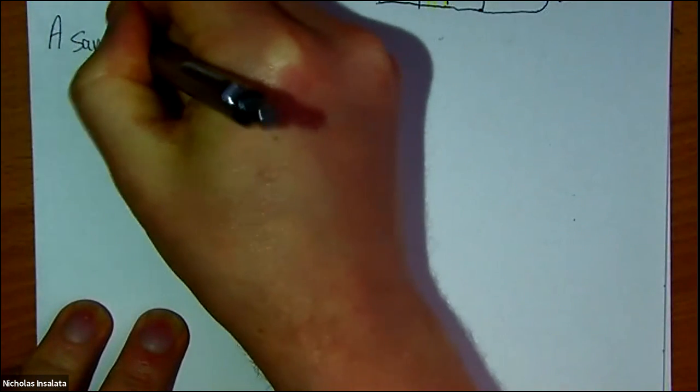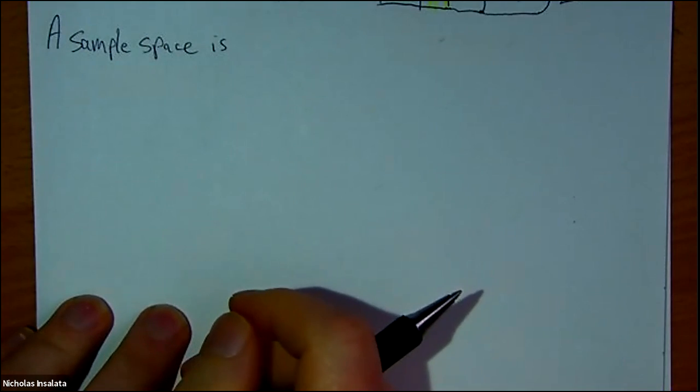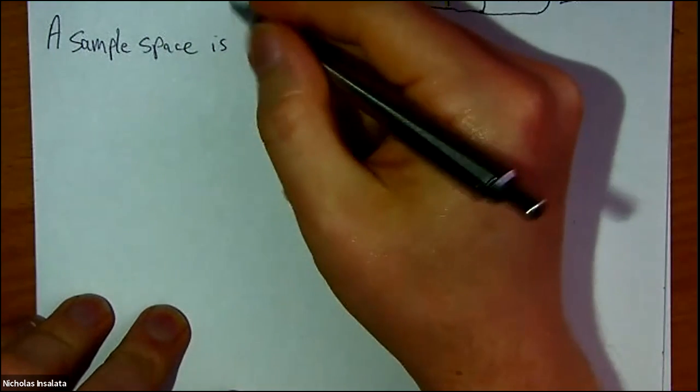All right. So starting in on section 9.1, I'm going to begin as usual with a couple of definitions. So first of all, a sample space is the set of all possible outcomes of a process.